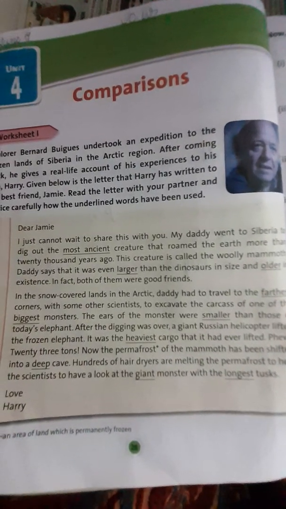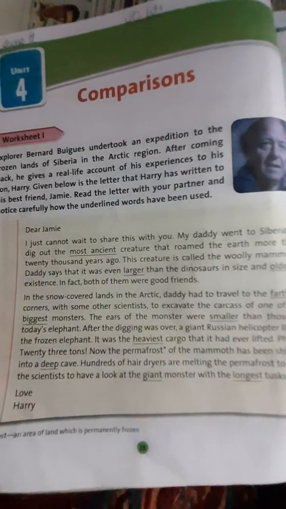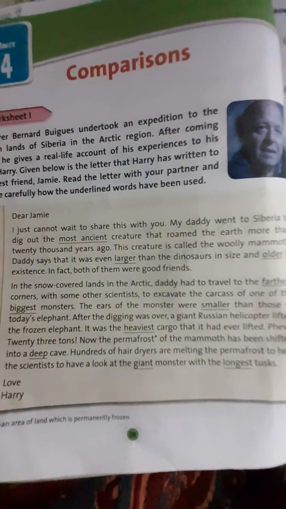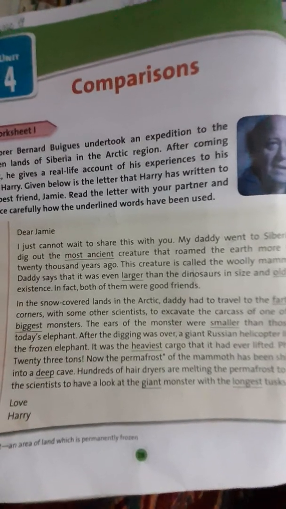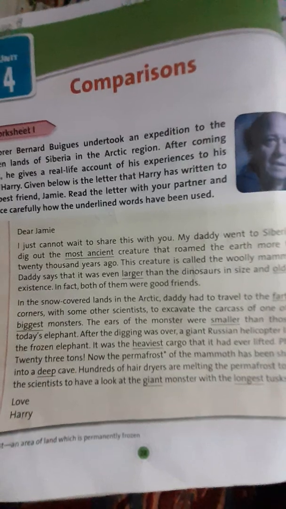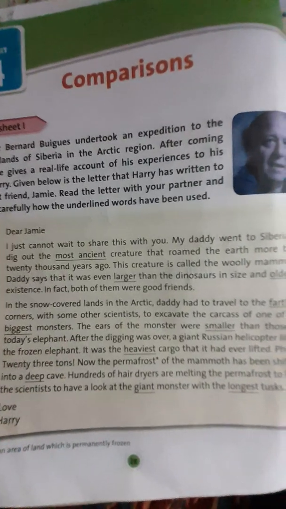Now what is the adjective underlined over here? Deep. Why? Which degree of adjective is there? It is positive degree, because there is no comparison over here. This is just describing what kind of cave it was.